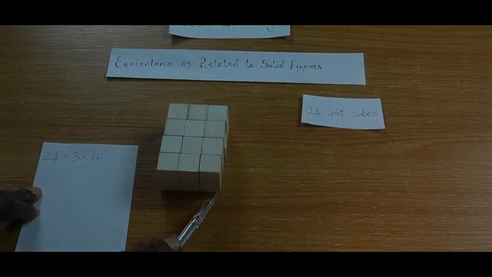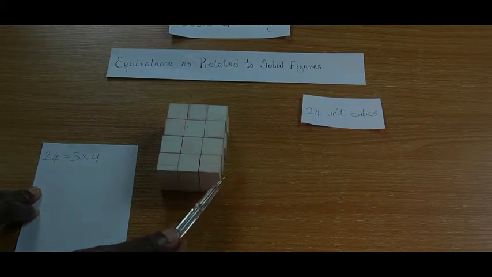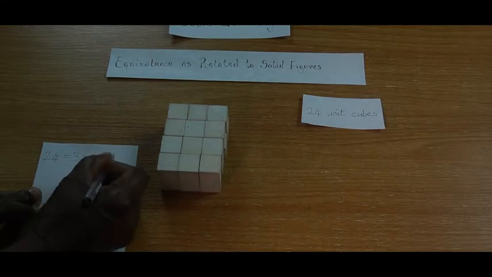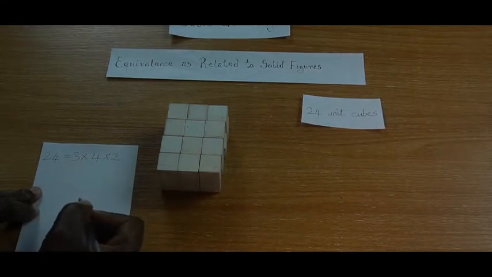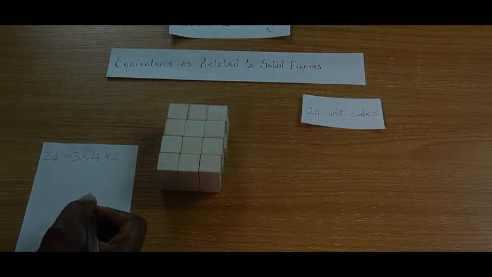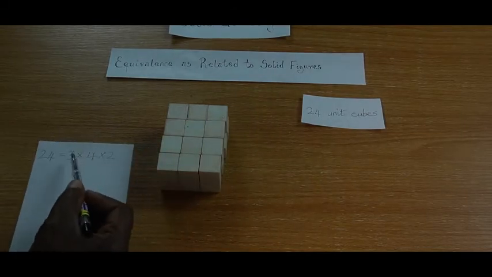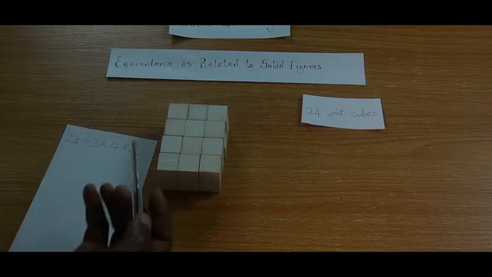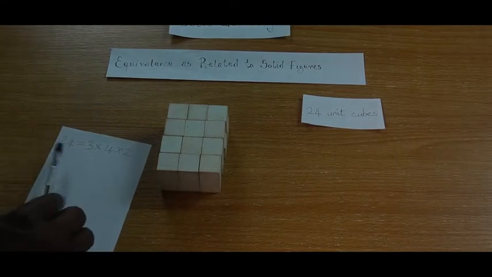Let's count the height, 1, 2. And if you calculate that, 3 times 4, 12, 12 times 2, 24. That is the first one.